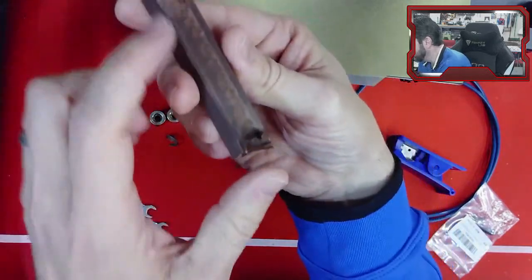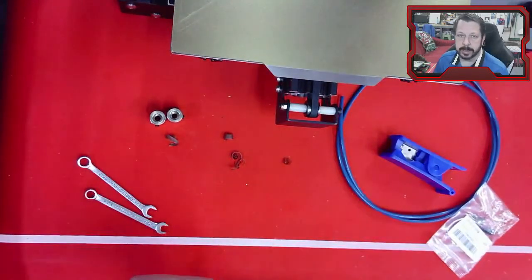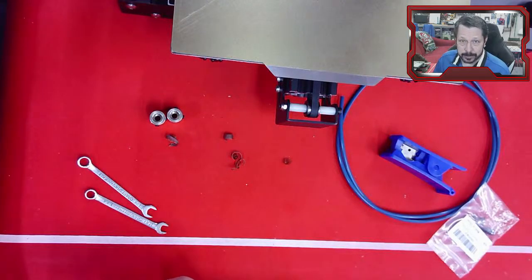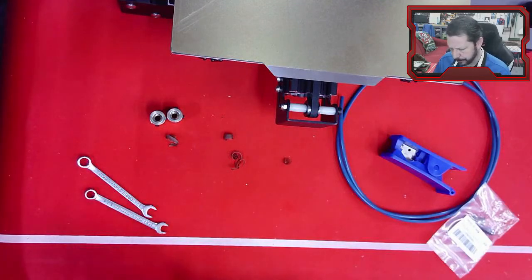I tried ironing on the top. Ironing is an option in your slicer where the hot nozzle will basically go back over the print on a flat surface and iron it. So the idea is that it irons it smooth.